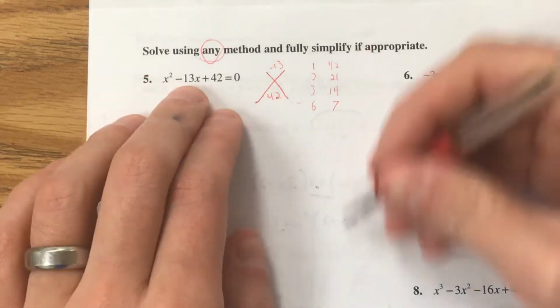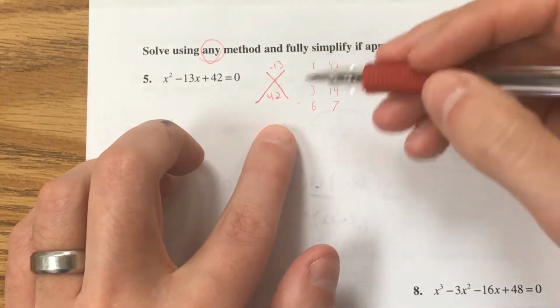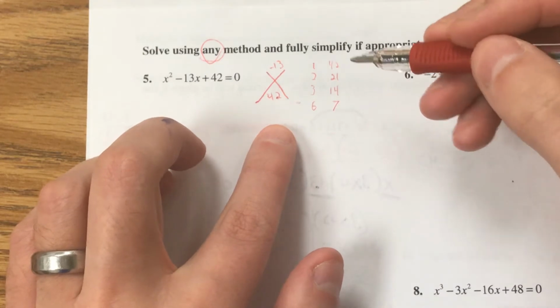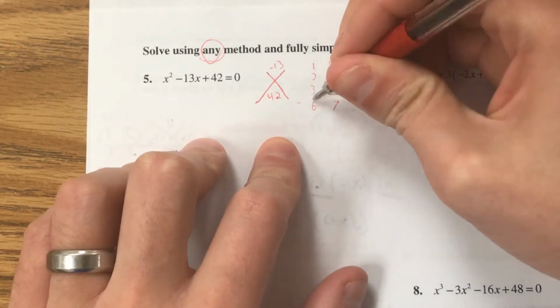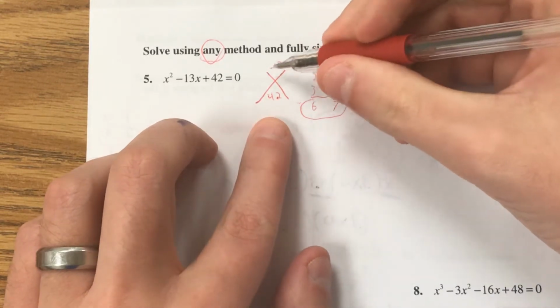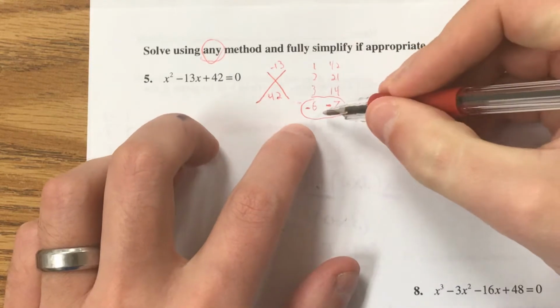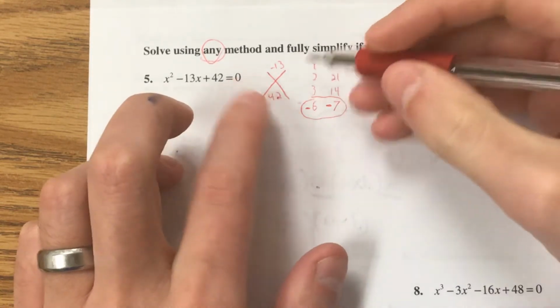So I'll show you, just going down here. This one, there is a pair. If you've been looking while I've been talking, you probably found it, the one that'll get you 13. It's 6 and 7. But because it's supposed to be a negative 13, they just both need to be negative. So you get negative 6 and negative 7 is negative 13.